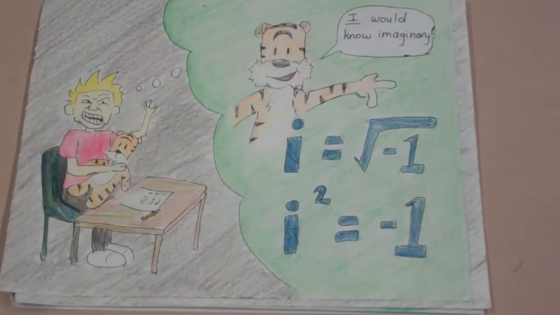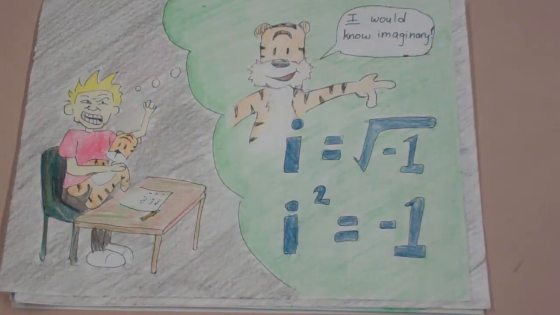Gee, Hobbes, what are complex numbers? Well, I think I'd know that better than anyone. A complex number is an expression that includes the imaginary number i, which is the square root of -1. So i squared is equal to -1.